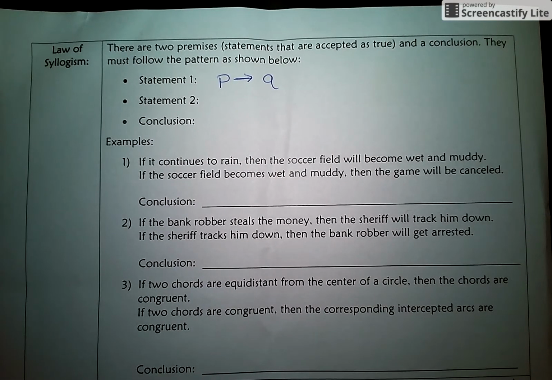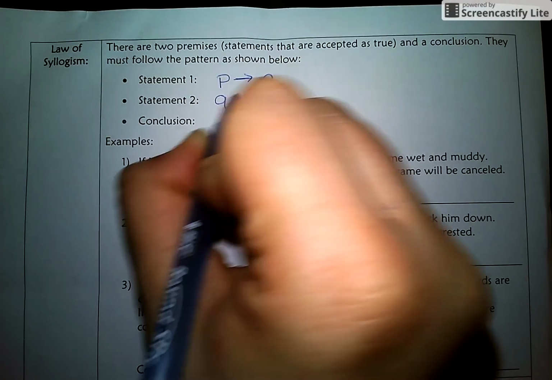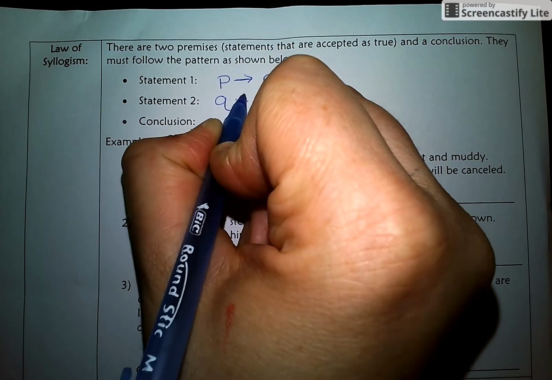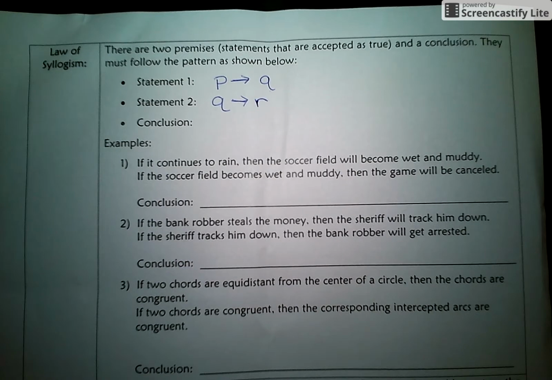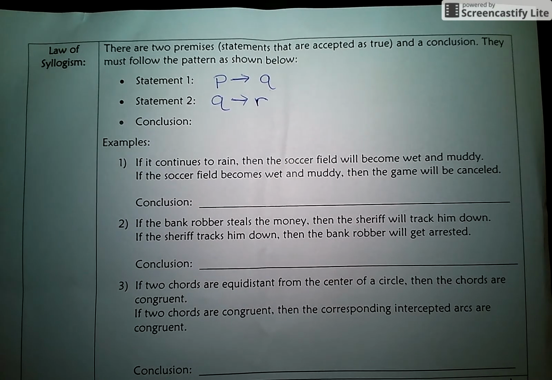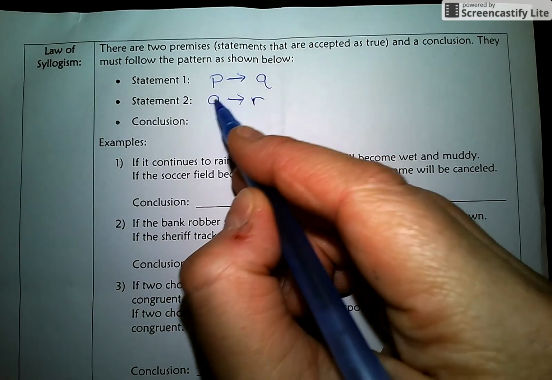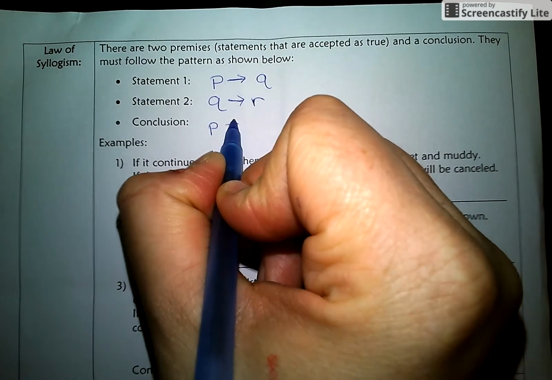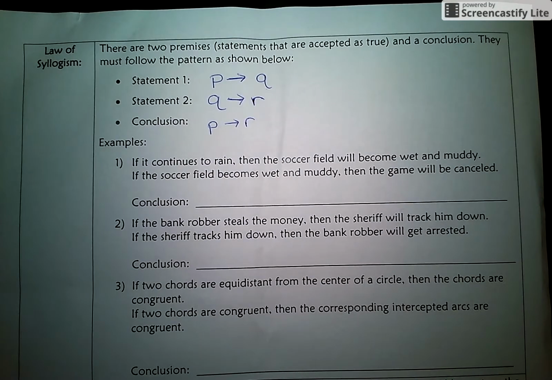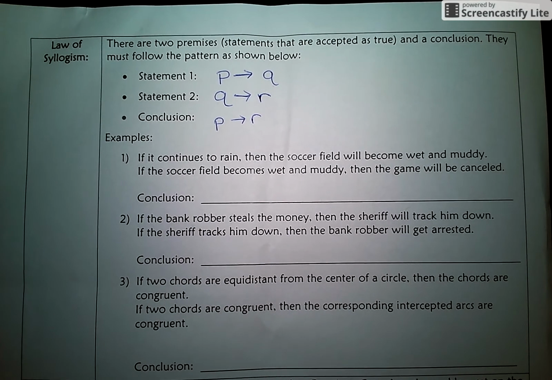Statement 2 is very important. Statement 2 is a second conditional statement. However, it starts with the conclusion from the first statement and finishes with a third separate idea. Here we have three ideas running at all times. The conclusion simply knocks out this middle statement and connects the first to the last. Whew, that looks tough. Let's see what that could sound like in some examples.